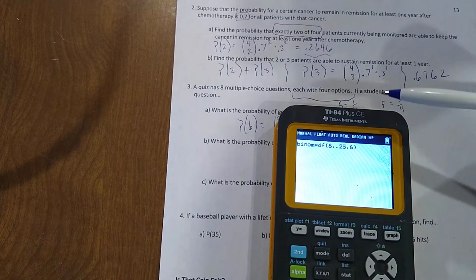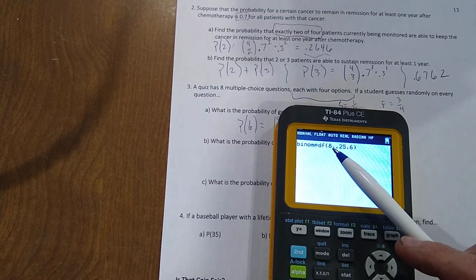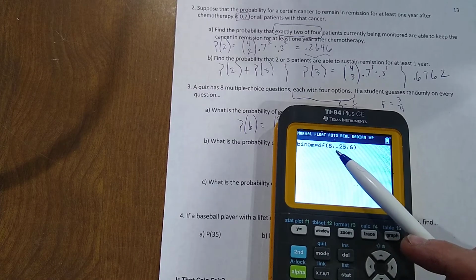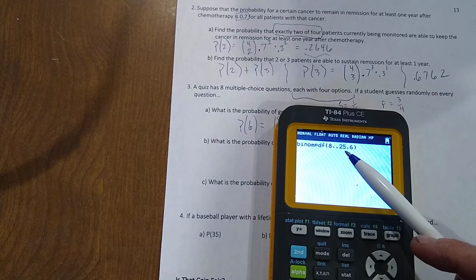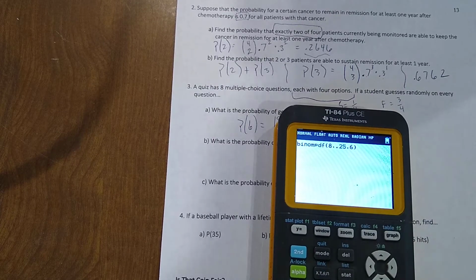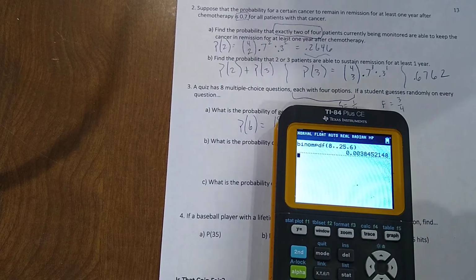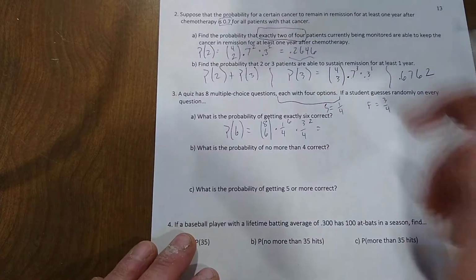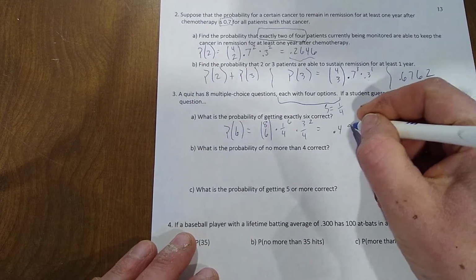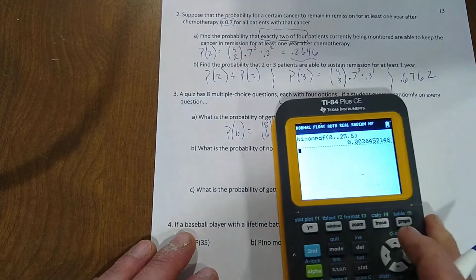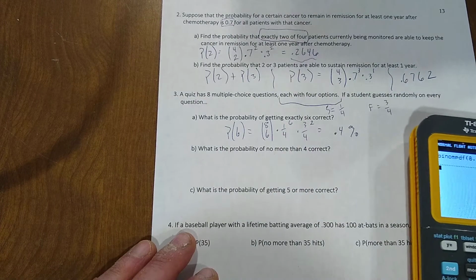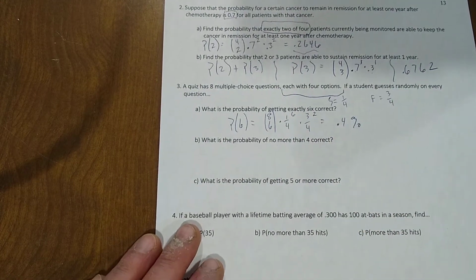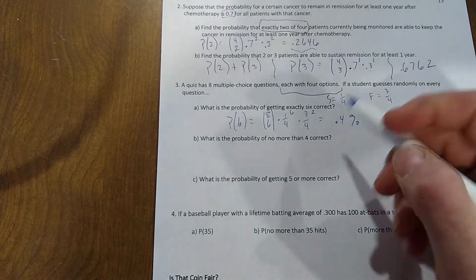If you have an older calculator, you're going to have to do this: first you're going to put your number of trials, and then you'll hit comma, probability of success, comma, successes, like that. It should calculate it all out. So the probability is actually very low, about 0.4%. So 0.004 or 0.4%.